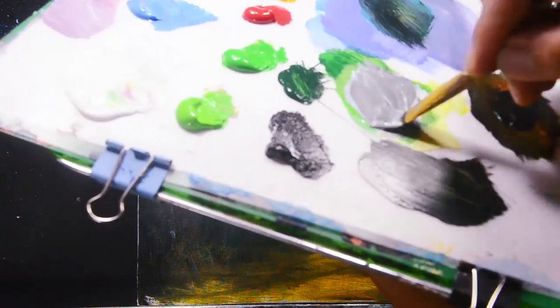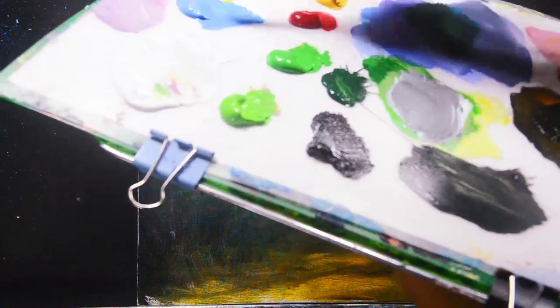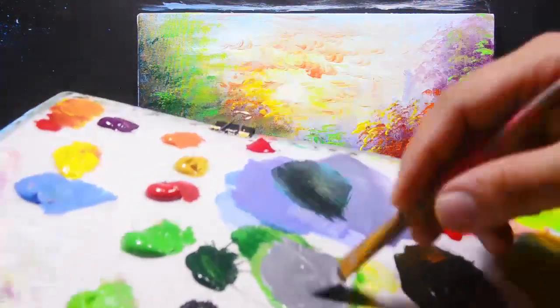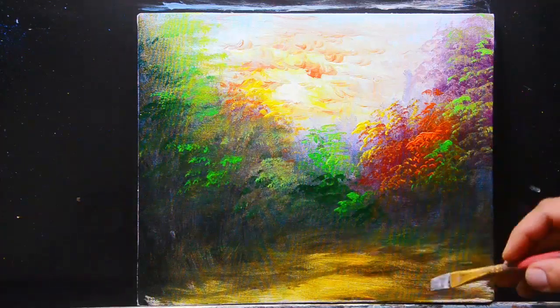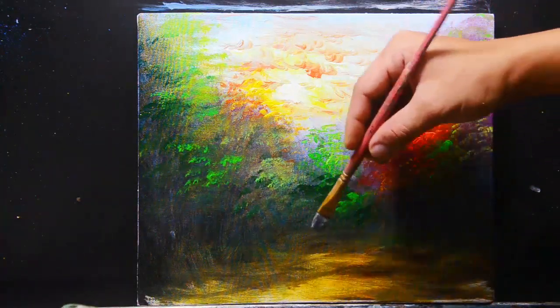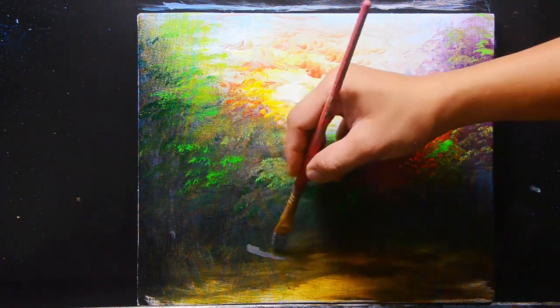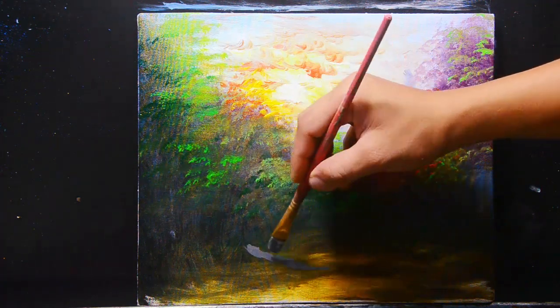Create this kind of color here with the grayish blue. Just add cobalt blue again. I'm going to create the classic well here. First thing to do is I'm going to create the opening of the well made by rocks.